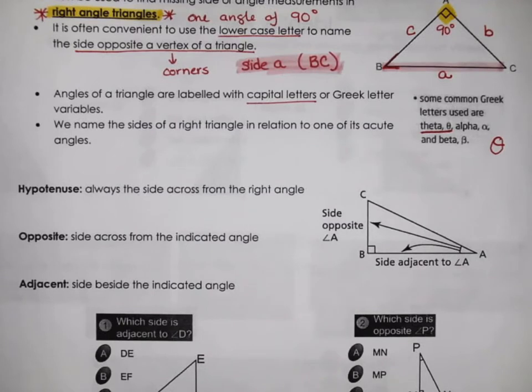So we have 3 different kinds of sides: hypotenuse, opposite, and adjacent. Hopefully you guys have done the Pythagorean theorem before, a squared plus b squared equals c squared. So you know what the hypotenuse is? Sort of, kind of. Well, you needed to know for the Pythagorean theorem, but it's okay if you forgot.